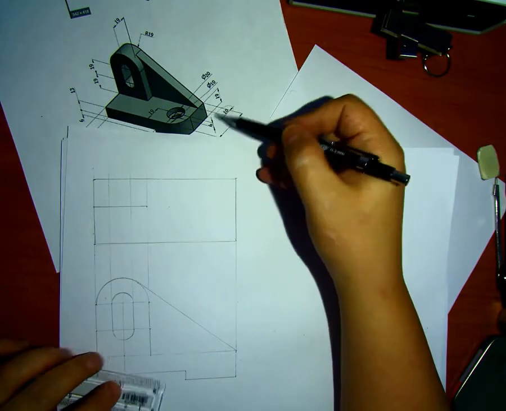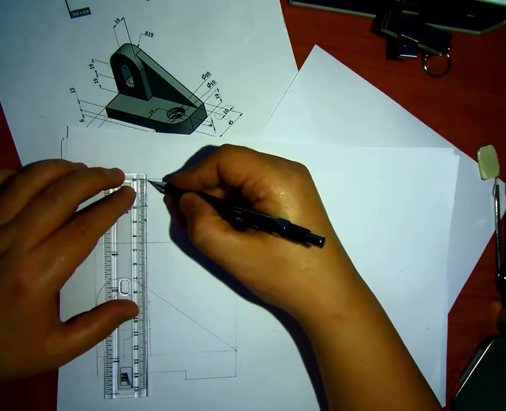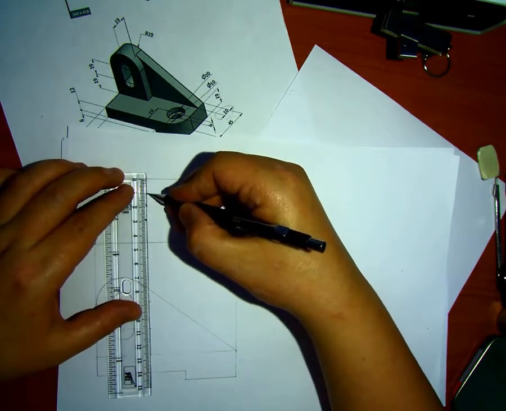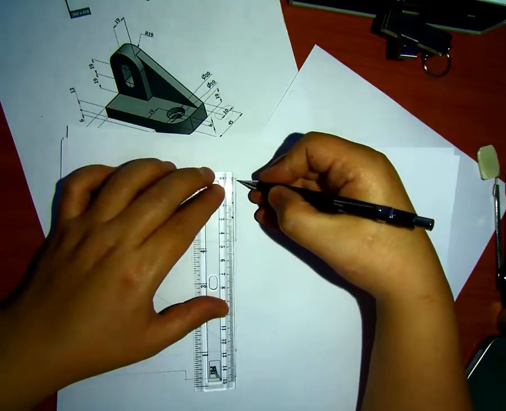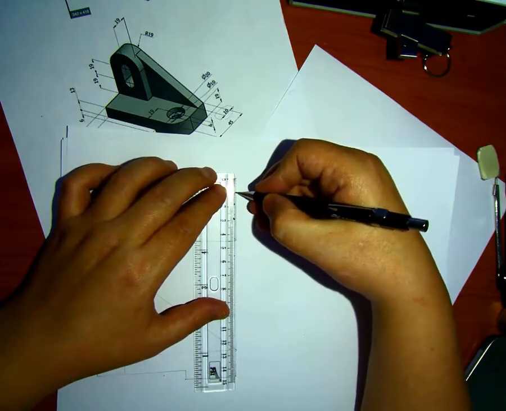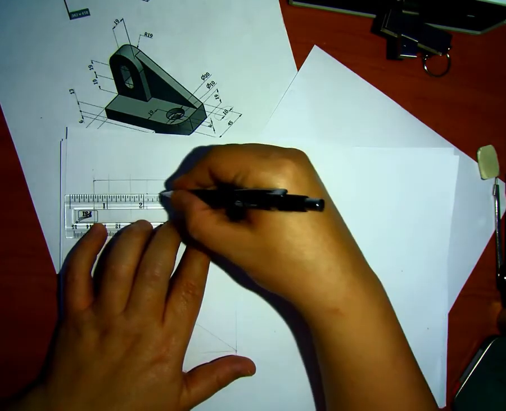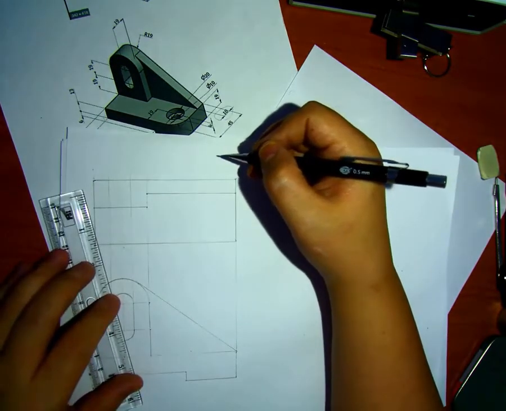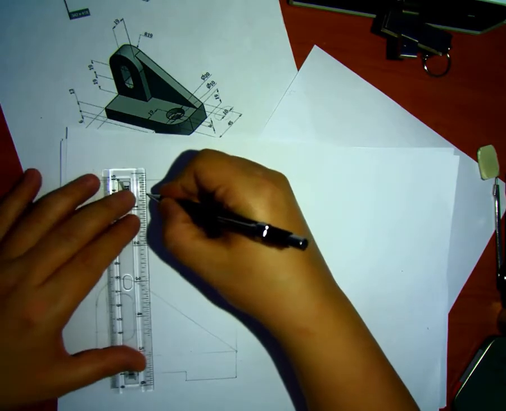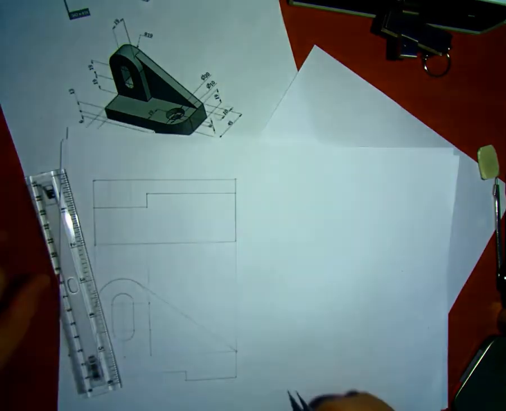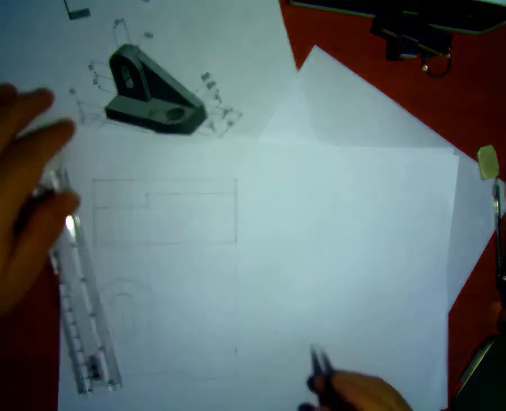See, this rib has 10, so I will draw from here 10, and I will draw from here 10. Okay, and then I will connect it. Okay, and as you can see, this is what I'm going to see from the top view.